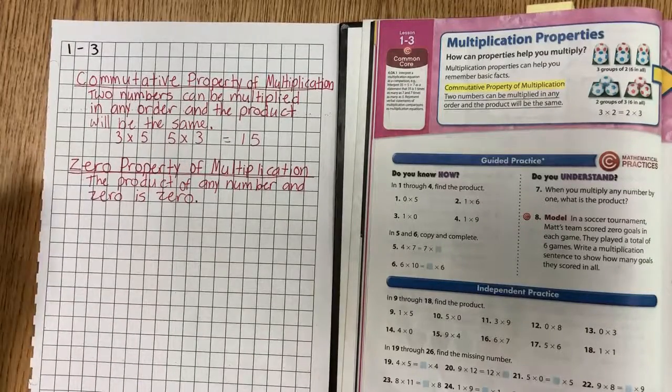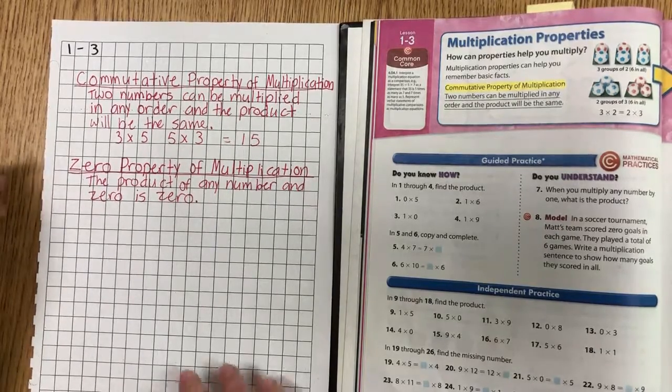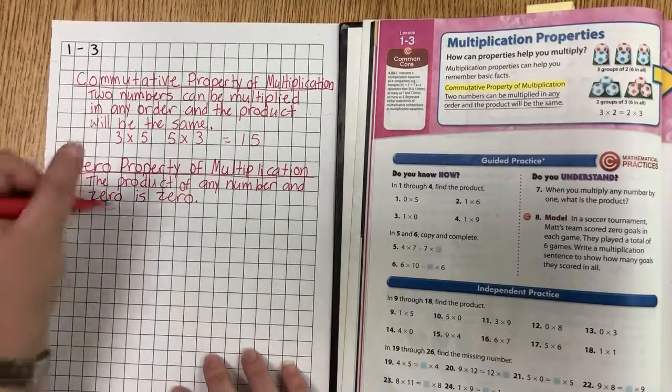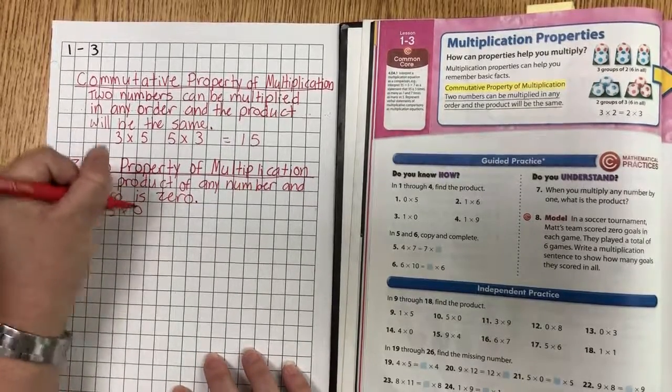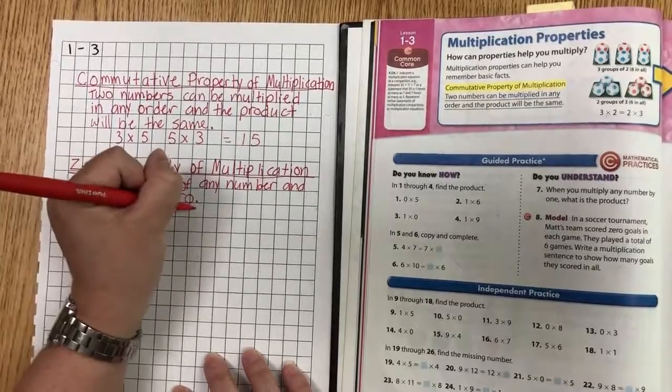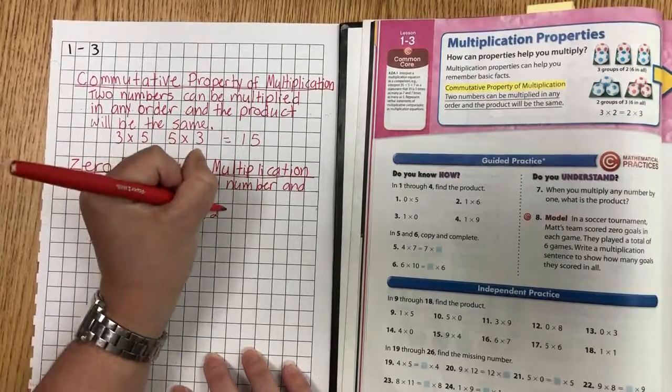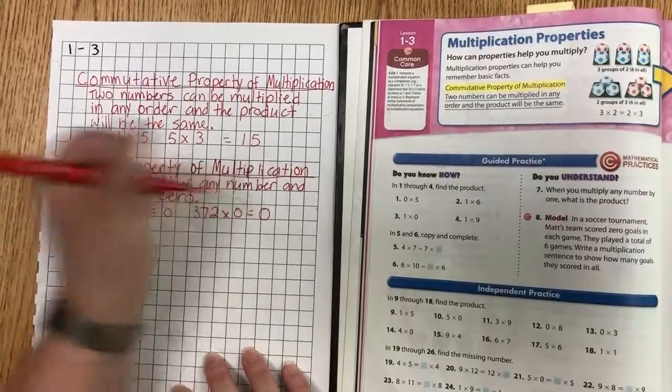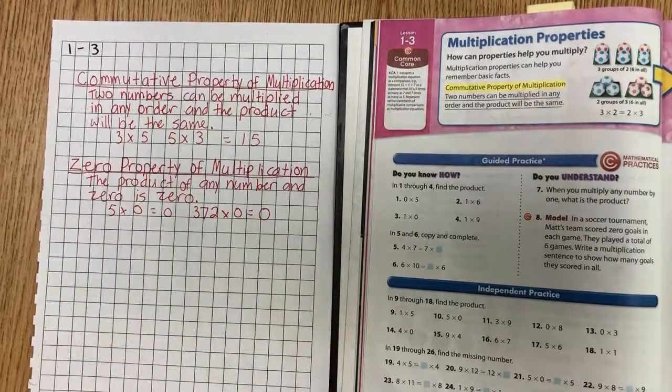It doesn't matter what you are multiplying. If I am multiplying 1,345,279 times 0, my answer is 0. It does not matter what you are multiplying. If it is by 0, it is 0. 5 times 0 is 0. 372 times 0 is 0. If you see a 0, you don't even think further than that. You just write a 0.